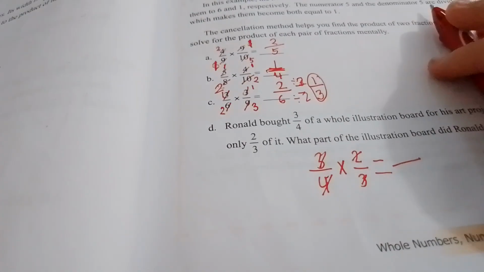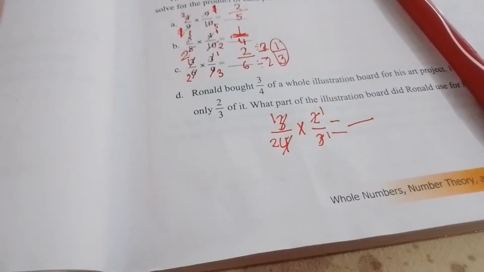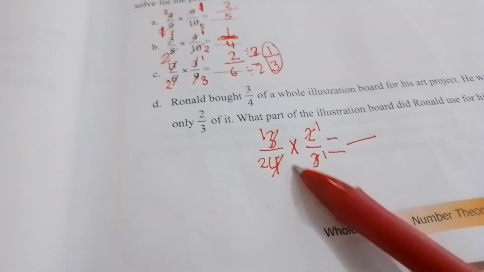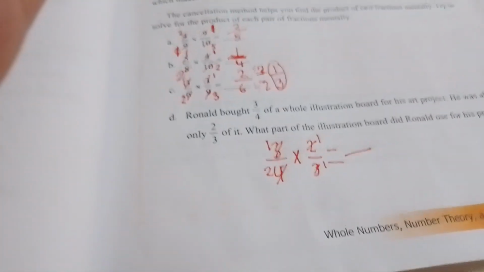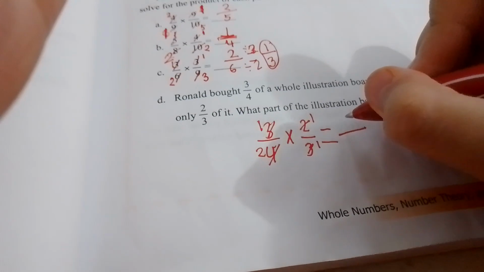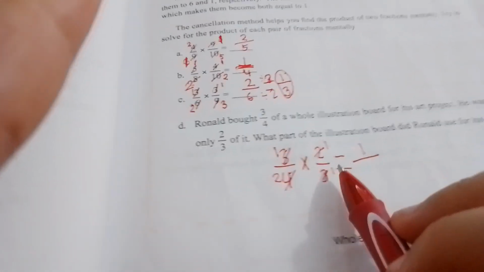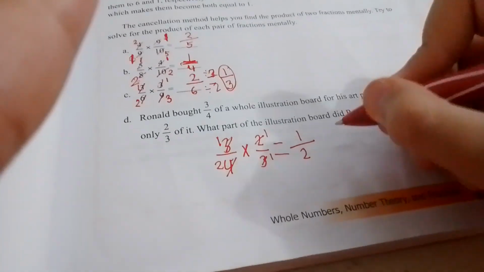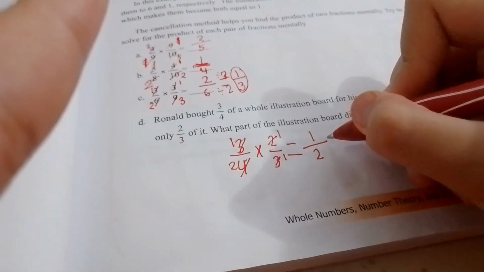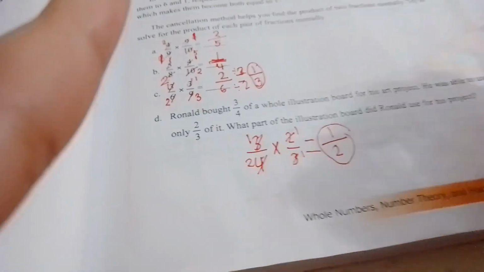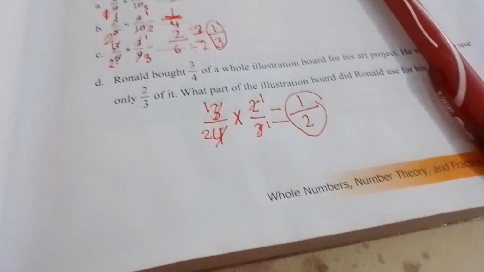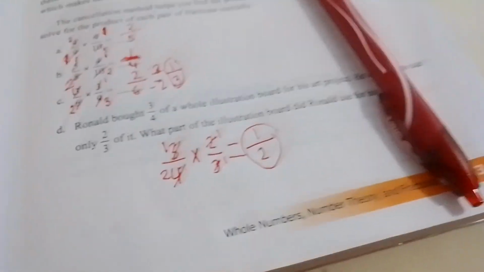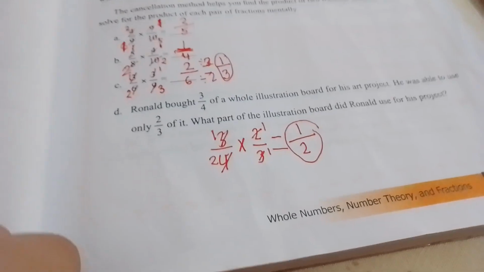Now let's do the rest. Alright, so here is another cancellation like this. So 1 times 1 is 1, and 2 times 1 is 2. So 1 over 2, and that is half. So Ronald used half of the illustration board. So here we have it.